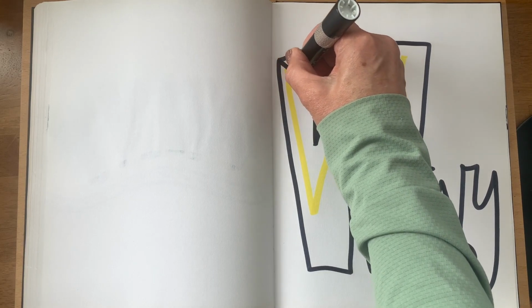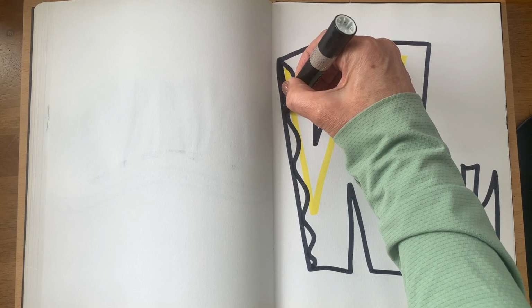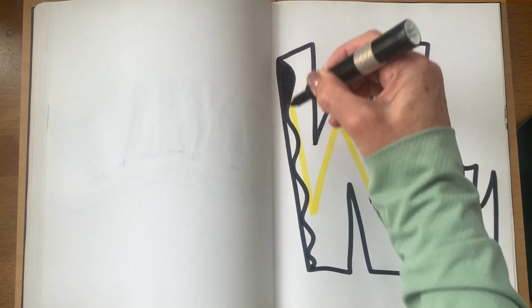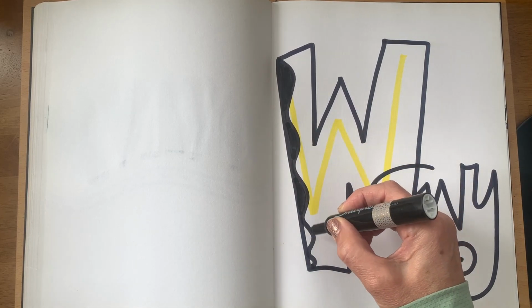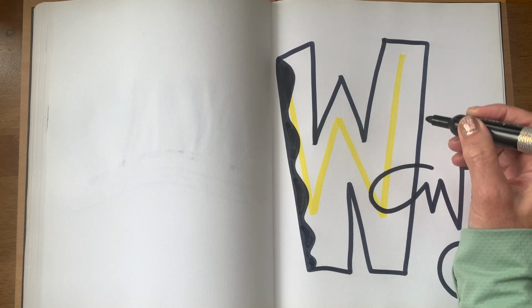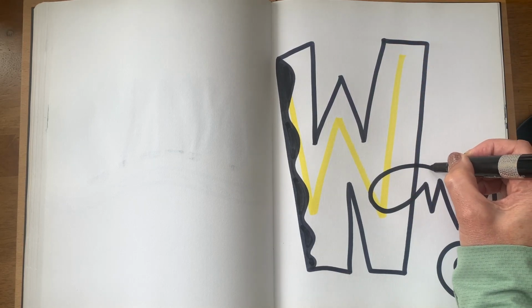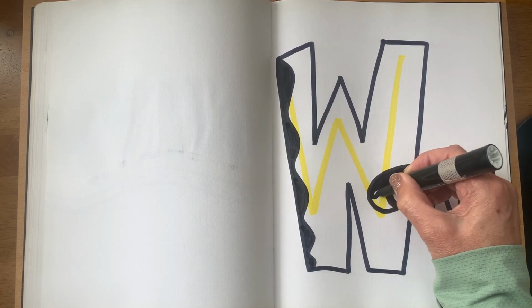And in this one, I'm writing a word. So I wrote the word wavy, and I used a script handwriting for that. And I overlapped the last three letters of the word over that big block letter that I used for the first letter, the W. And then I'm creating a wavy edge on the block letter like I've done in the other videos about the wavy edge block letters.